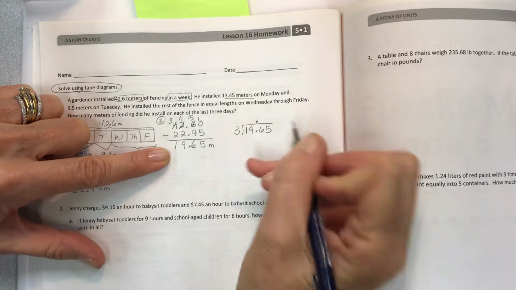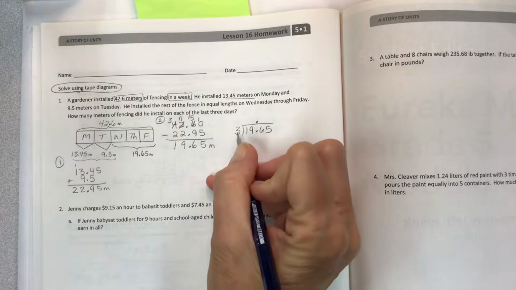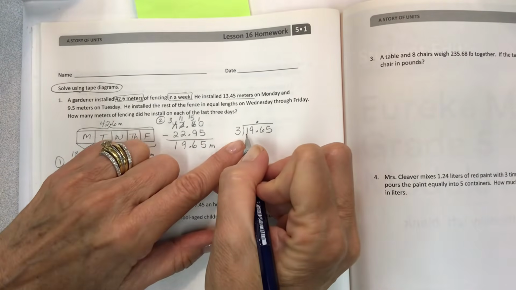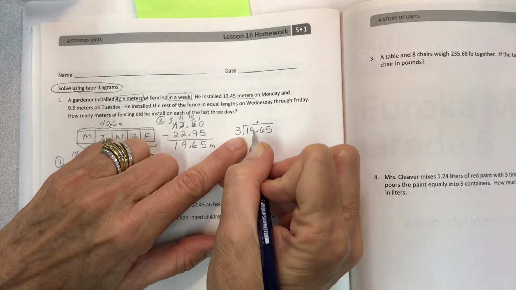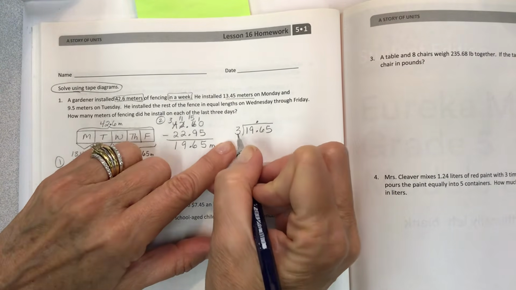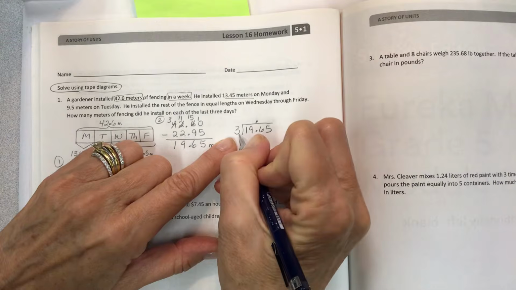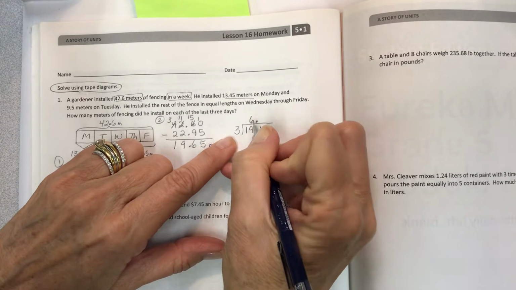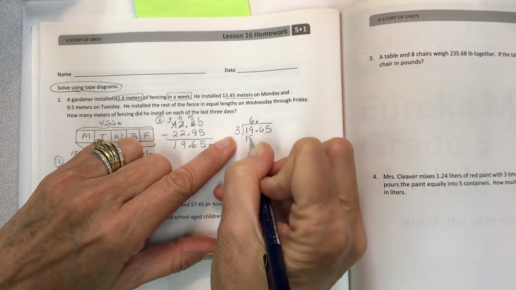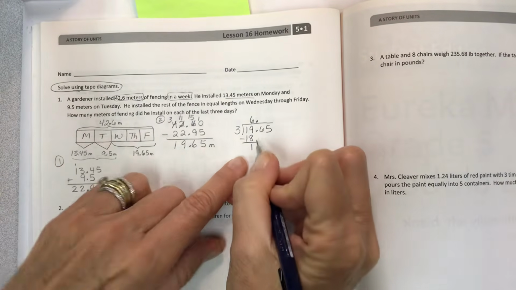19.65. Decimal up, don't forget, just start with that. Now when I don't have enough to share into the 3 groups, I'm going to regroup that into the ones place. Now I have 19 ones divided into these 3 groups. So 19 divided by 3, we want to use as many as we can, and that would be 6 in each group. 6 times 3, 18, with 1 left.